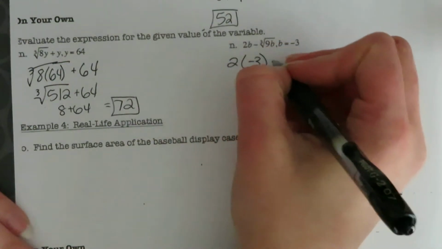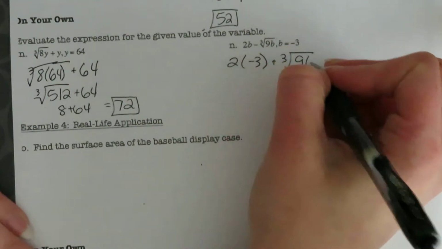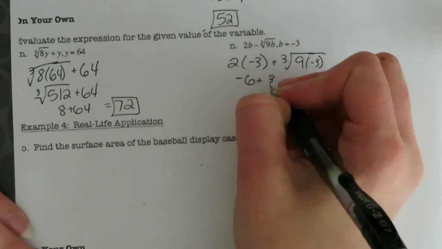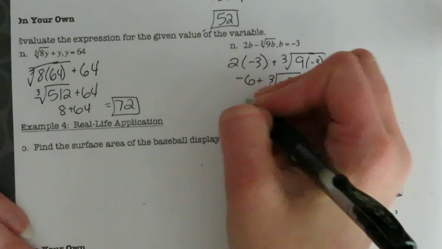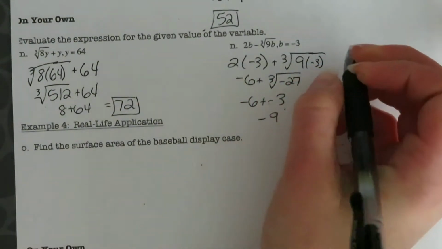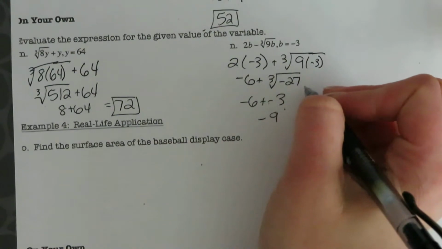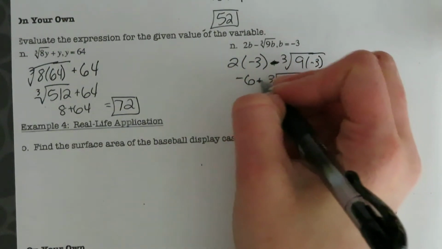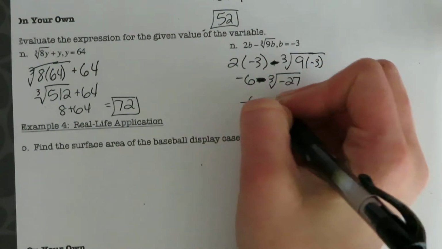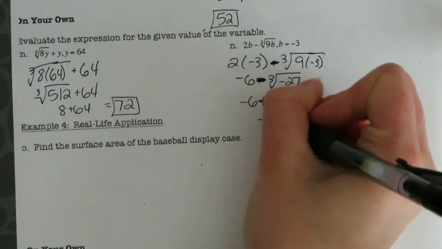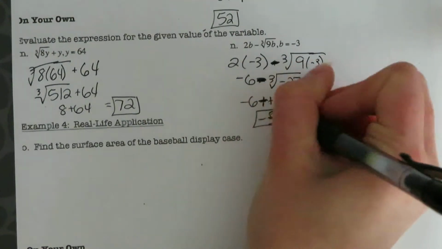2 times negative 3 plus the cube root of 9 times negative 3. So it's negative 6 plus the cube root of negative 27, negative 6 plus negative 3. Oops, there's a minus there. My apologies. When you have the two minuses, you want to add, so that's actually going to give you the answer of negative 3.